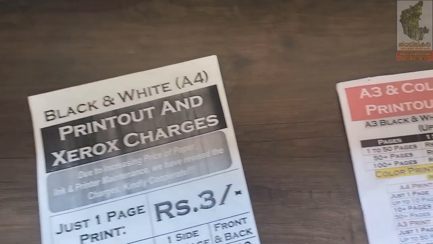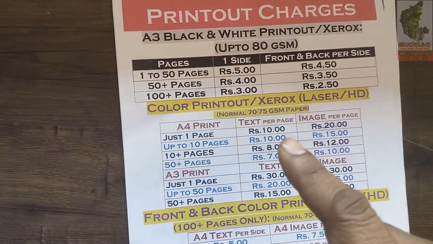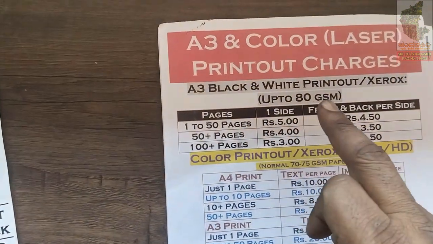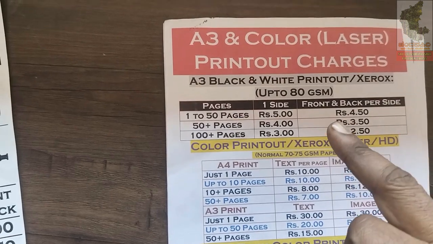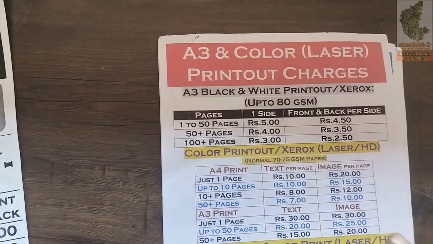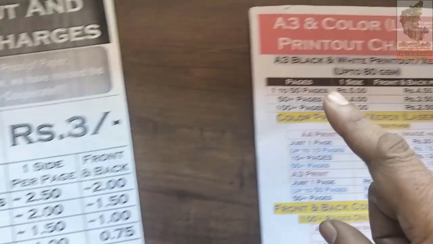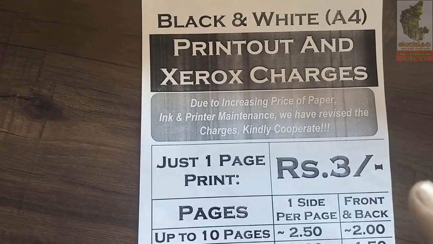Now we will see A3 printout charges. 1 to 50 pages, the cost is rupees 5 per page. 50 pages plus, it is rupees 4 per page. 100 pages plus, it is rupees 3 per page. This is for A3 size. We will print it on 80 GSM papers, and for A4 size, we will print it using 75 GSM papers.